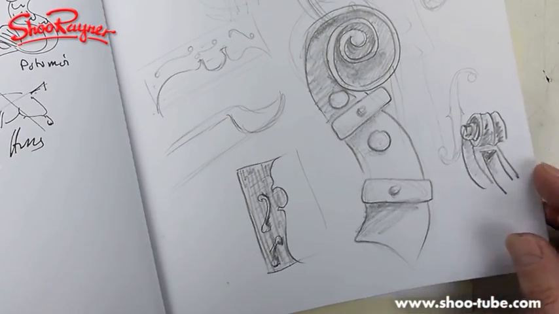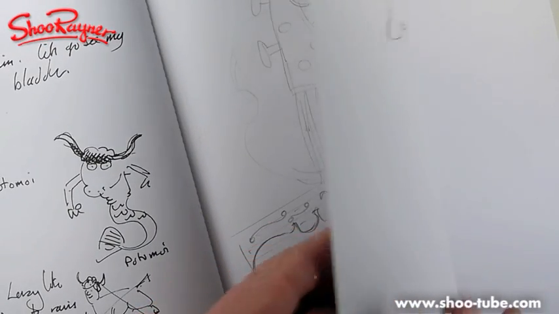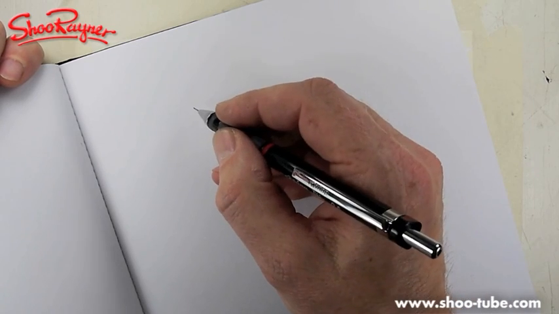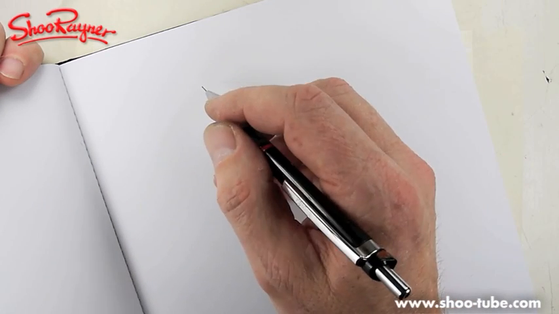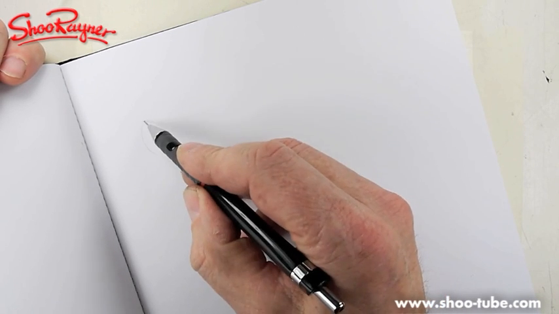And I started by thinking, well, what is abstract? Because I don't do abstract. I do very representational kind of work. So I looked up abstract and the meaning of it. And then I remembered years ago I used to do things.